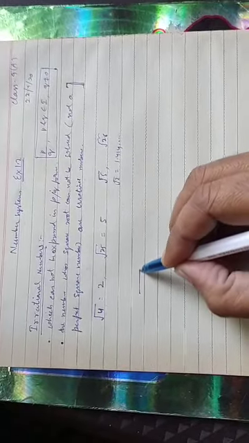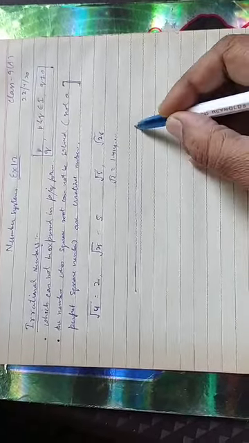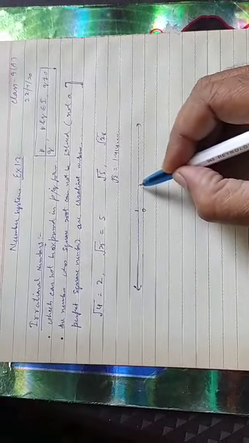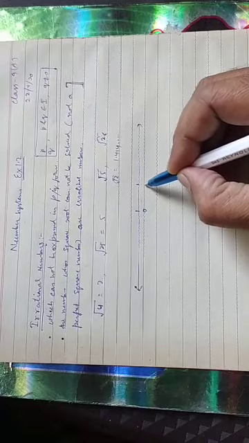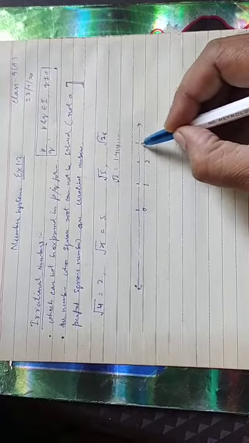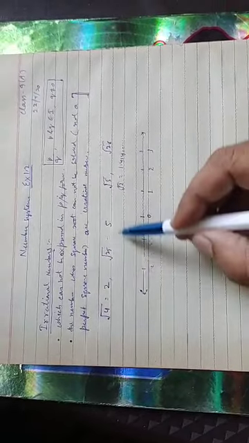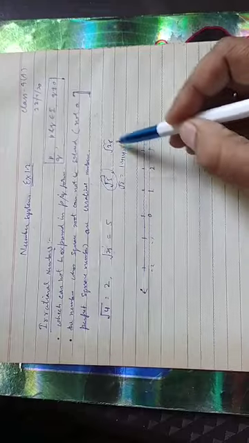A number line is simply a line touching infinity on both sides. One point is marked as 1. At equal distances you place 1, 2, 3 onwards, and on this side -1, -2 onwards. Where will be the place of this number on the number line?